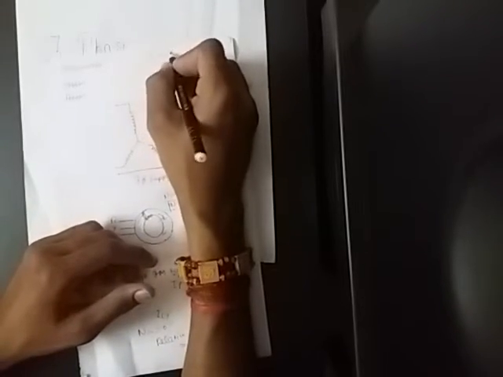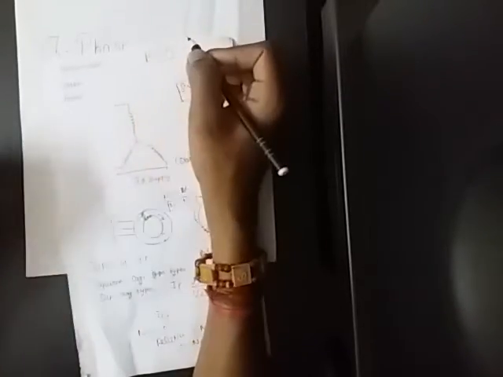The frequency of the primary winding and the secondary winding in the transformer is always 50 hertz, but in the case of an induction motor, the frequency of the rotor will change.